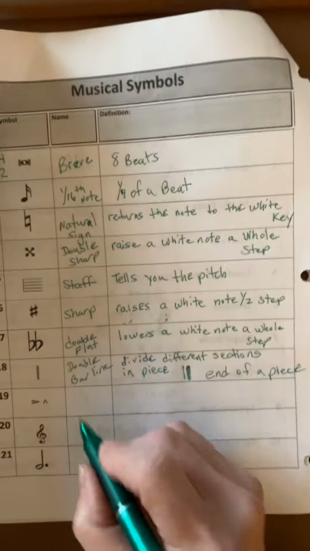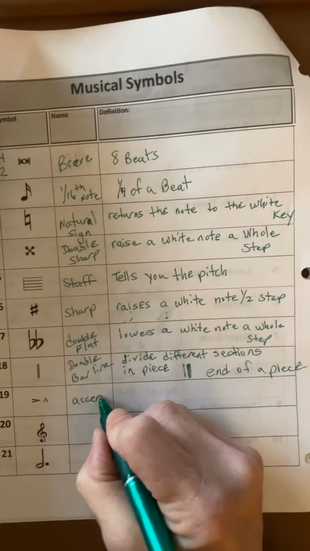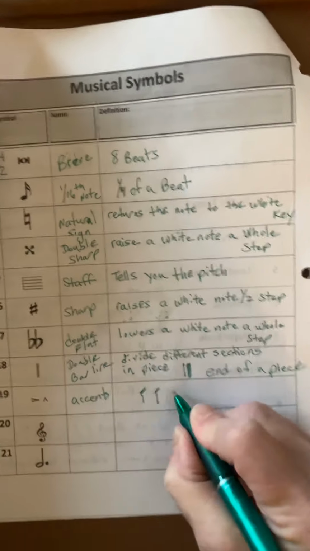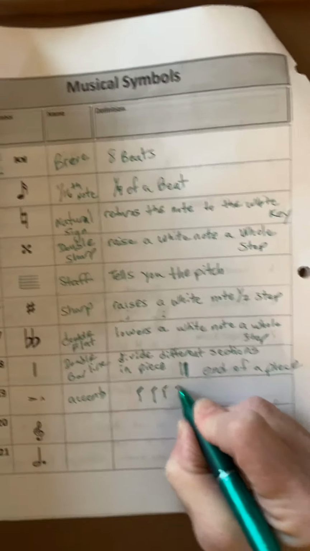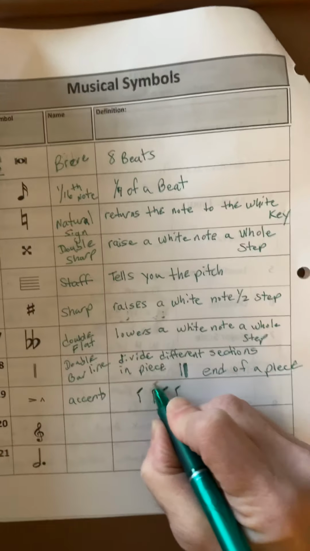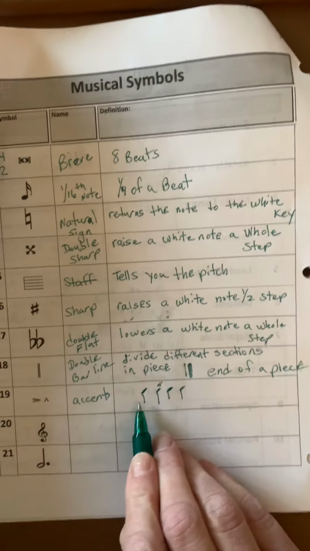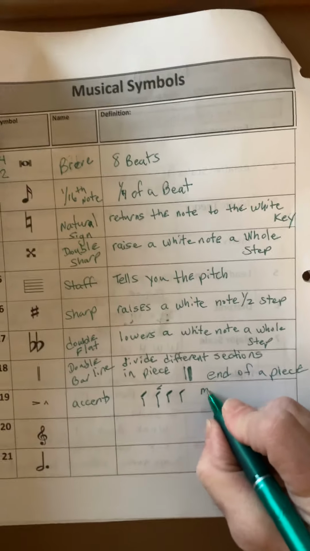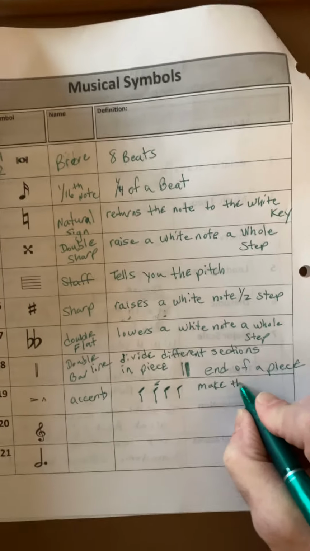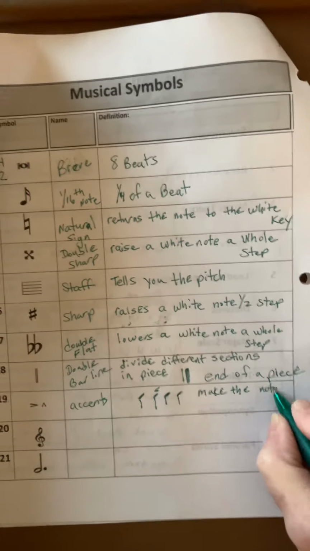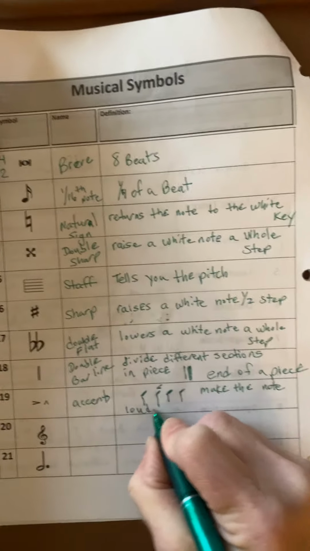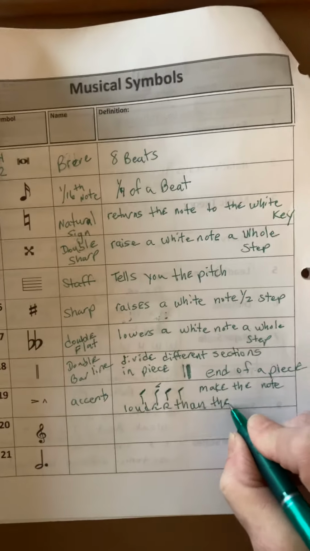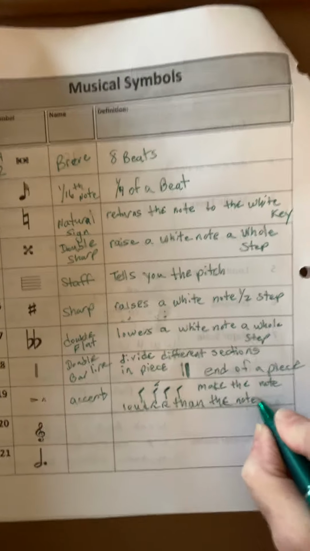Okay, these are accents. And what happens is, if a note has an accent, that means it's louder than the notes around it. So it makes the note louder than the notes around it.